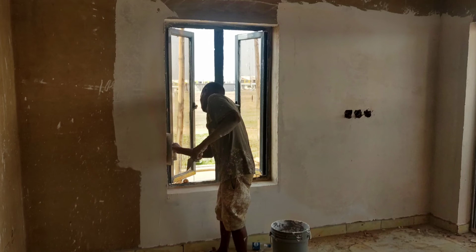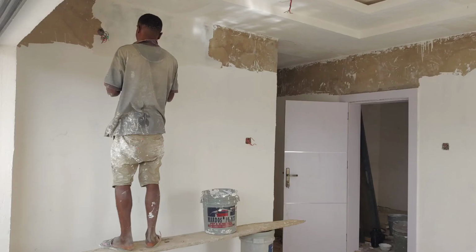A lot of people do screeding and painting together at the same time, but this is not too cool. You do your screeding first, painting will come later. Screeding your building is an essential part of the process of preparing the surface of the walls to receive paint. So do this carefully and don't rush as well.